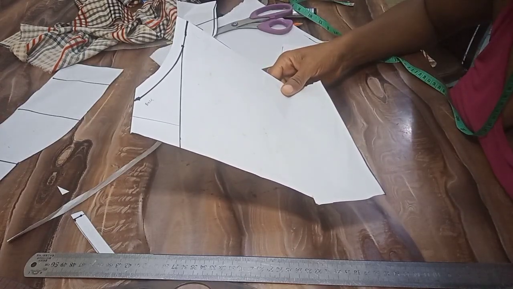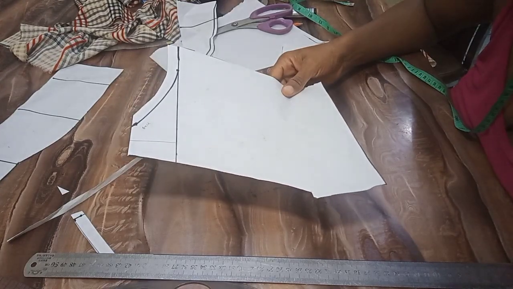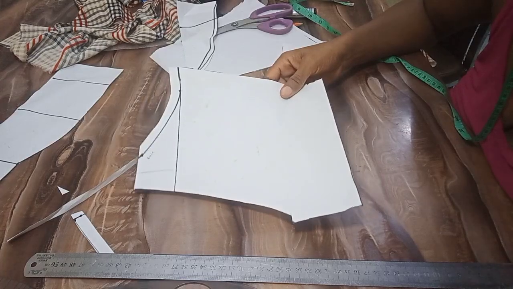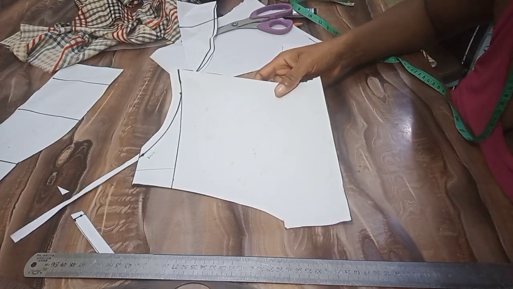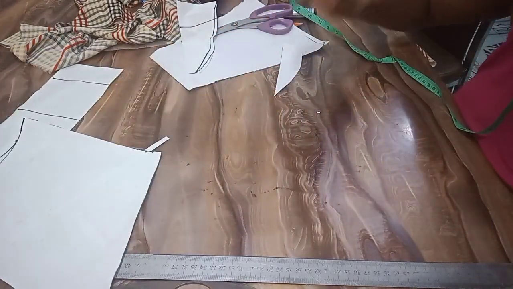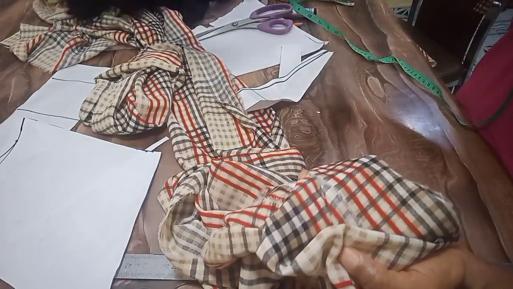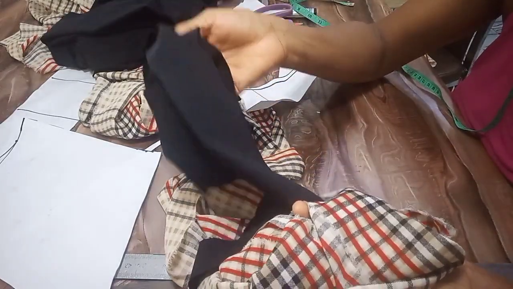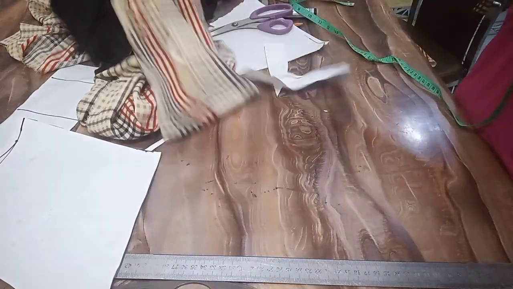So another thing I want to mention here is the amount of fabric you're going to use. 3.5 yards of fabric should be enough for you, okay, for this project. But I have leftover fabrics I'll be working with. These are the fabrics. I have this one and a black crepe, okay. This is a crepe fabric, and this also is a crepe fabric. So I'll be using them together because I don't want to get a new fabric.